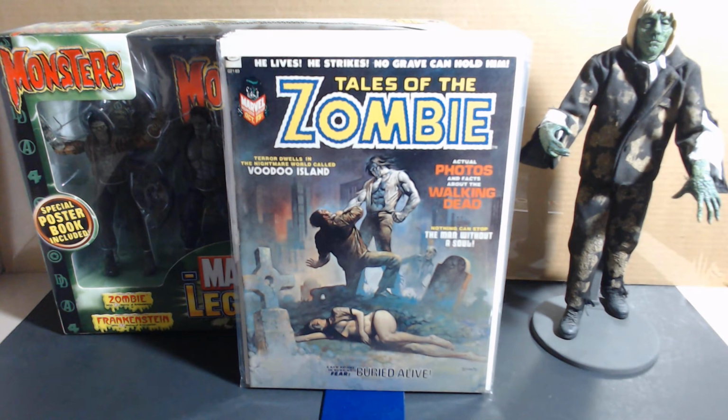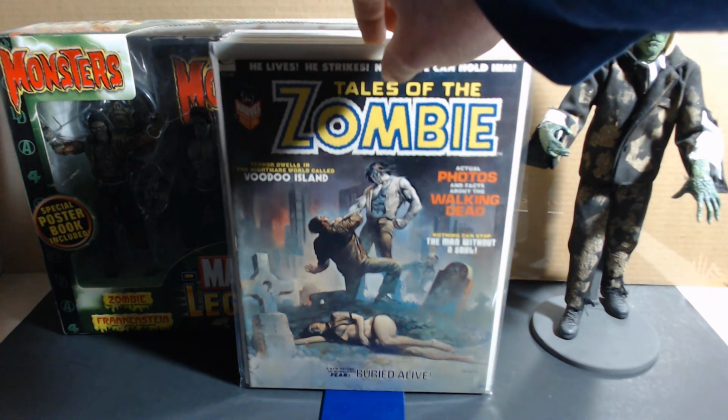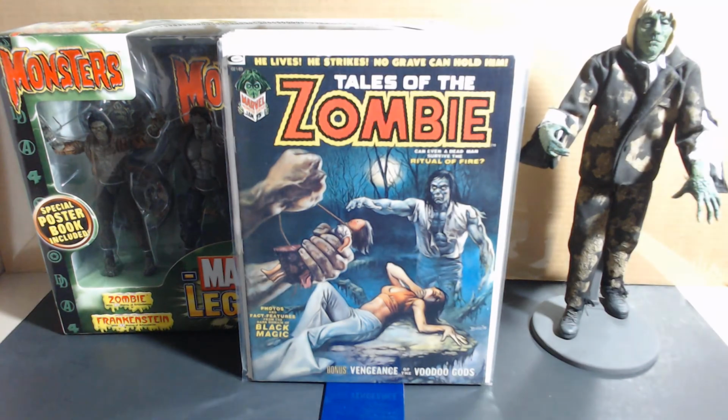And interior art by Pablo Marcos, Win Mortimer, George Tuska in a reprint, John Romita, Gene Colan, Ralph Reese, and Gene Colan in a reprint. I really like the work of Ralph Reese. He studied under Wally Wood. He did some good stuff for Monster Mags back in the day.